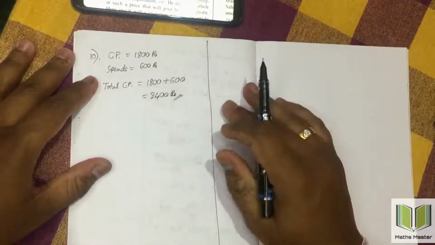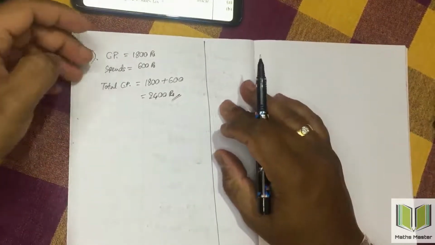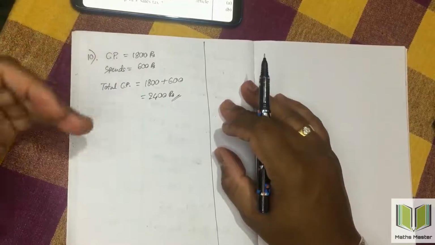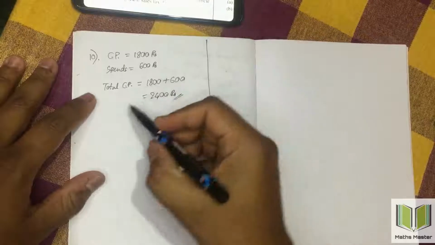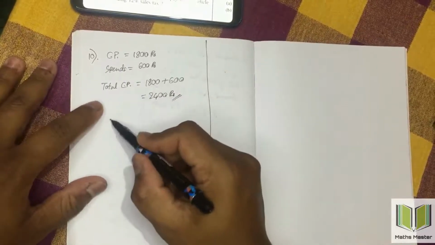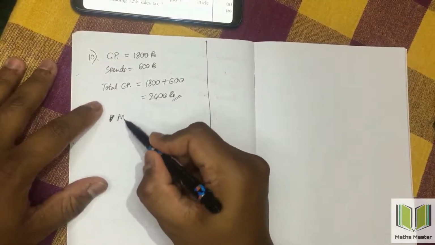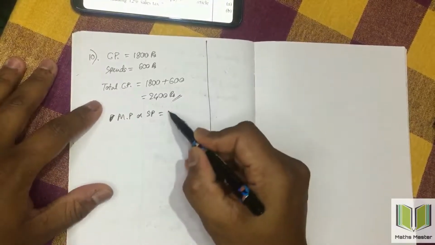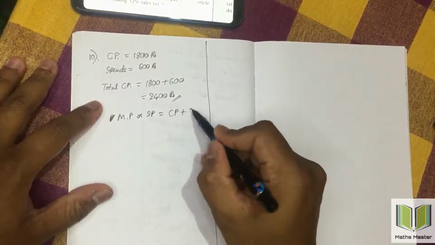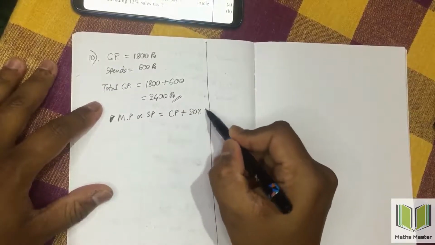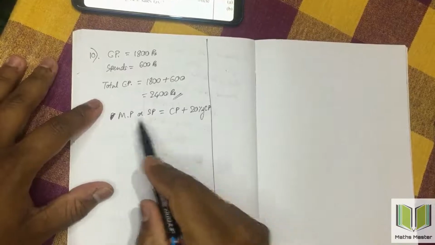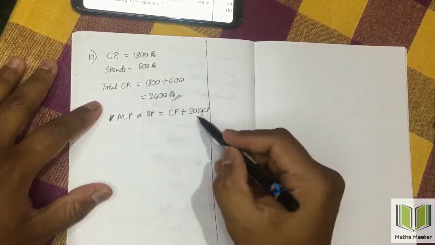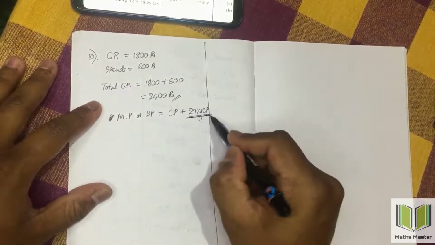Now he marks the article at such a price that will give him 20% profit. Now the market price or selling price is equal to cost price plus 20% of CP, right? Market price or selling price is definitely greater than cost price. How much greater? 20% greater. So I'm including this 20% over here.